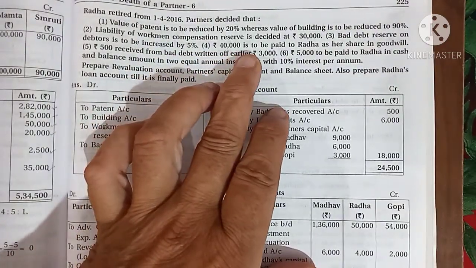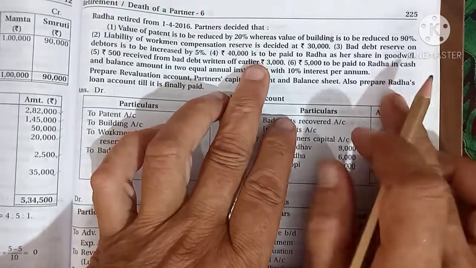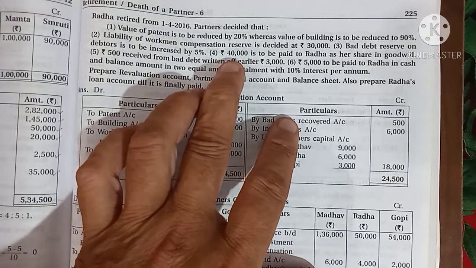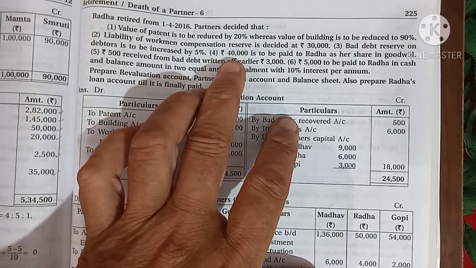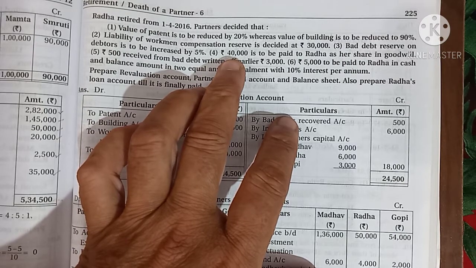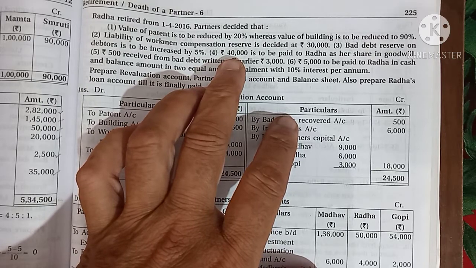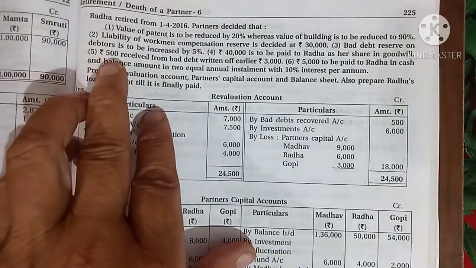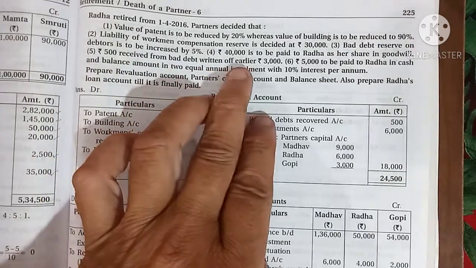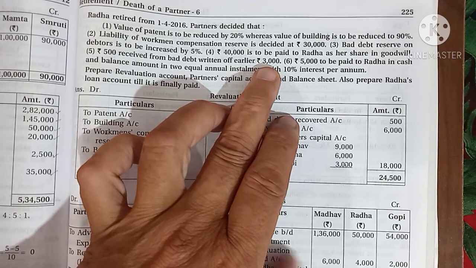40,000 is to be paid to R as R's share of goodwill. Okay, 40,000 has to be paid to R for goodwill. Meaning whoever takes R's share will pay the 40,000. If one person is taking it, this person will pay. Otherwise, if two are sharing his or her share, then these two will share according to the gaining ratio. Number 5, 500 received from the bad debt return of earlier 3,000. This is also a confusion. Students will think, what about the 3,000?